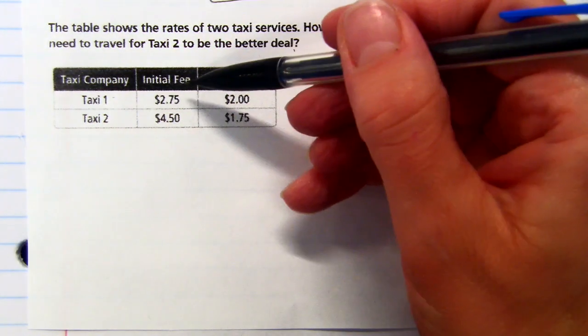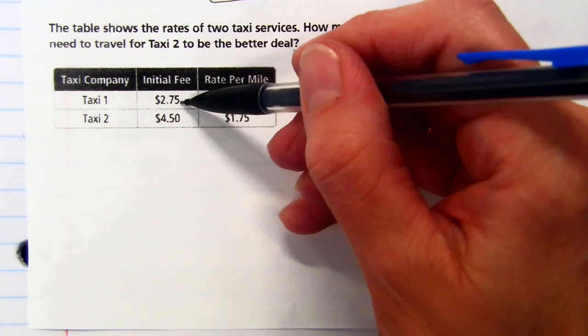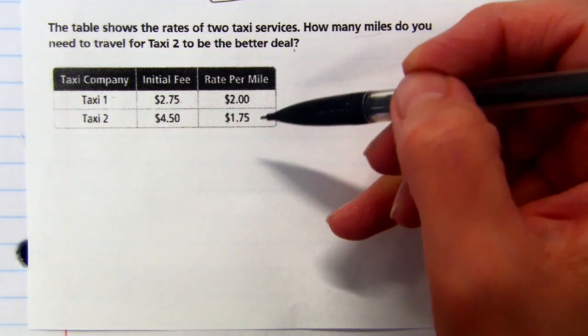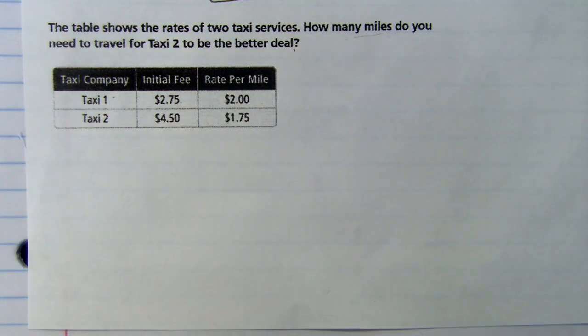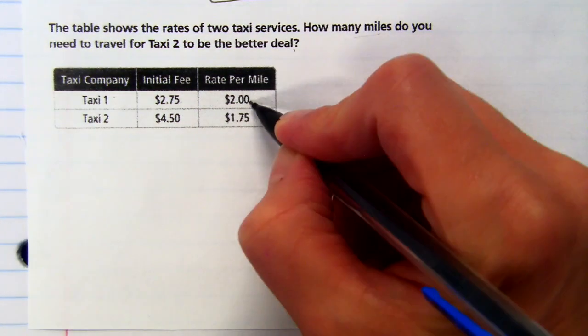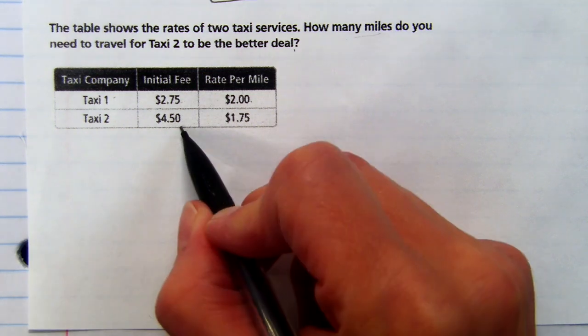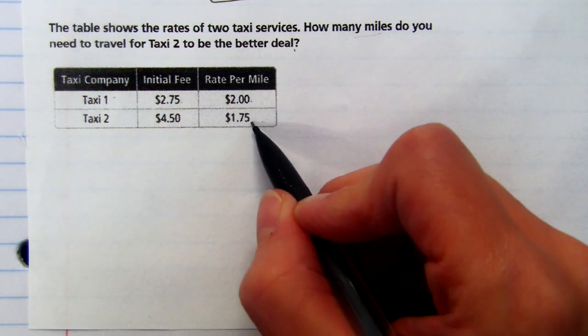So taxi 1, the initial fee is $2.75. So you hailed the taxi and got in, they're charging you $2.75. You think I'm kidding, but I'm not. They start the meter, you get in there, and then $2 per mile, okay? Second taxi, it's $4.50 for the initial fee, but it's only $1.75 per mile.